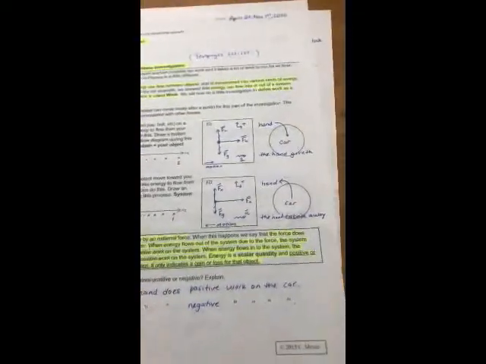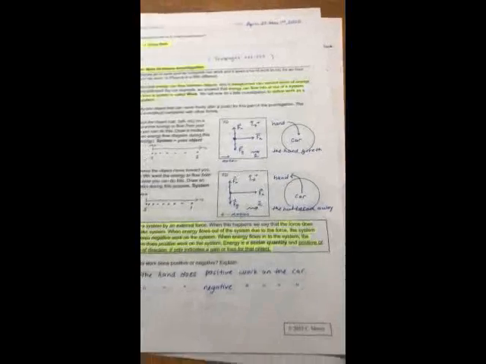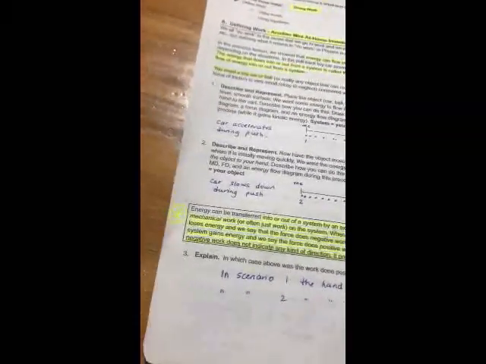If you need further assistance with this stuff, please make sure you email me, and we can go over more things in detail. It is meant to be an investigation, so I'm hoping that you did try this on your own or with a partner.